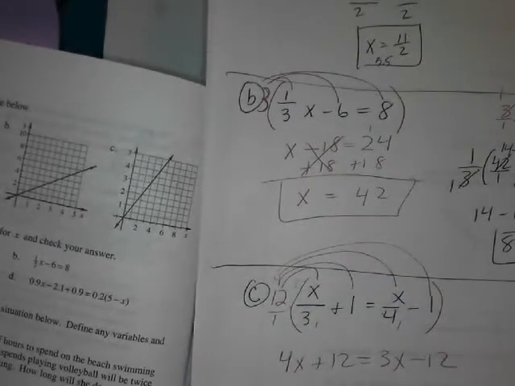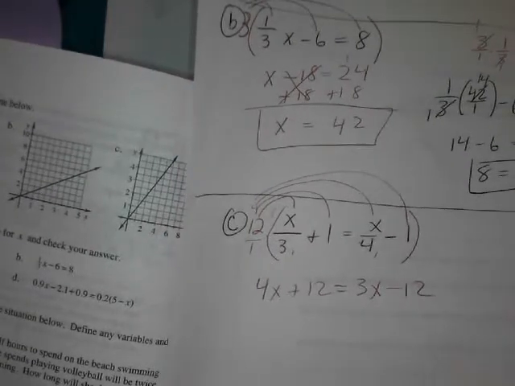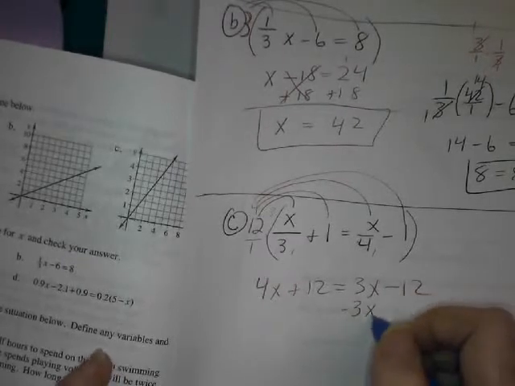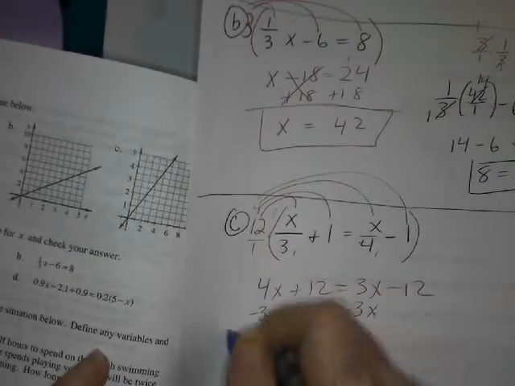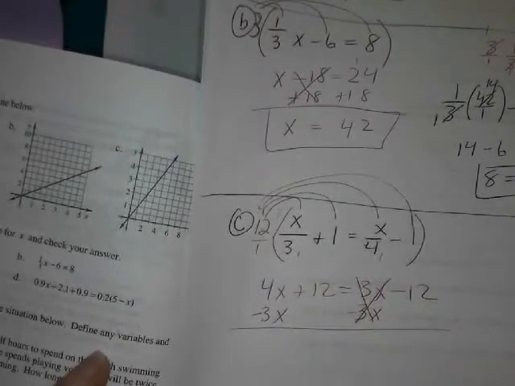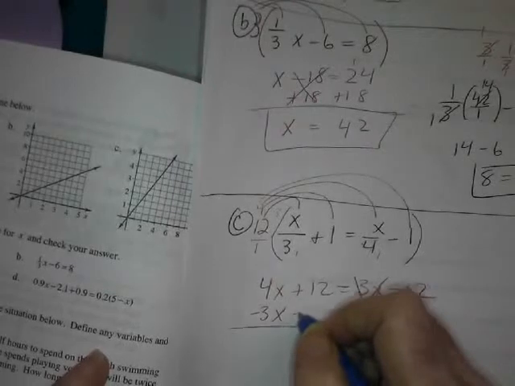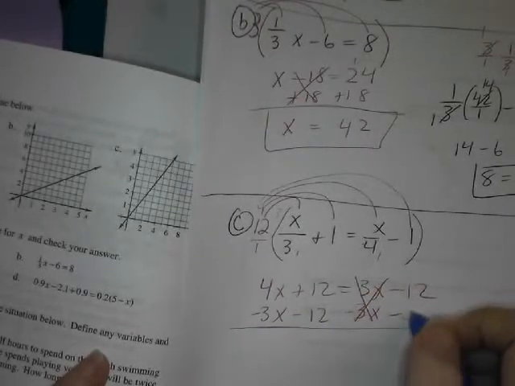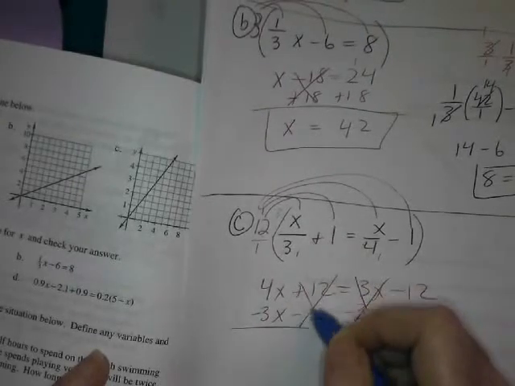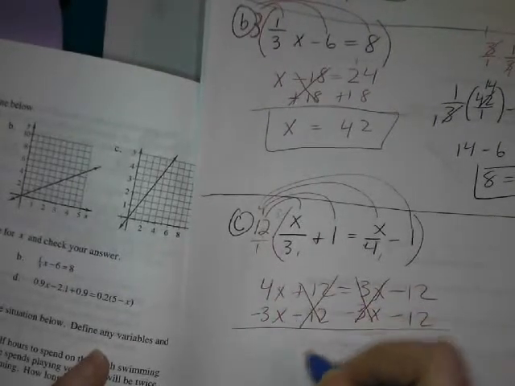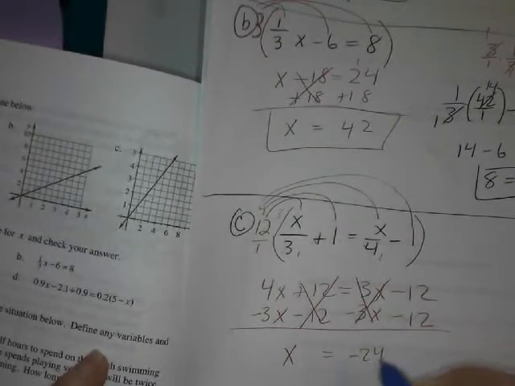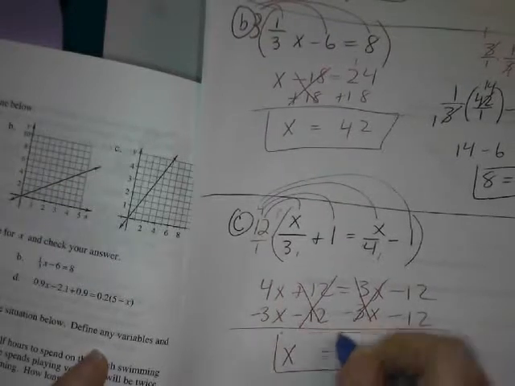Now I have an equation that you probably know how to solve. I want to get the x's by themselves, or isolate the x. I like to subtract 3x on both sides. That's going to cancel out. I would like to also get rid of this 12. So as long as I do the same thing to both sides, right, put negative 12 on both sides, that goes away. 4 minus 3, that's just x. And that makes a negative 24. And I'm just about out of time.